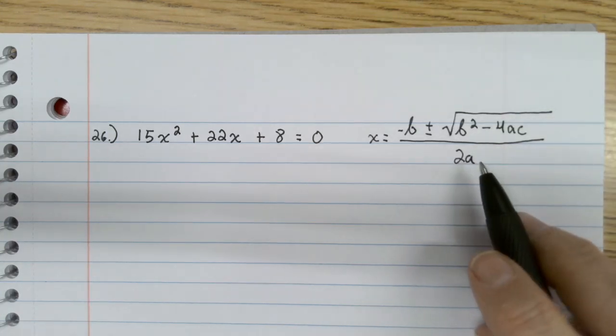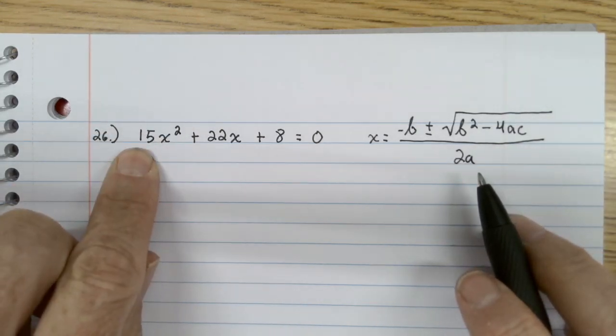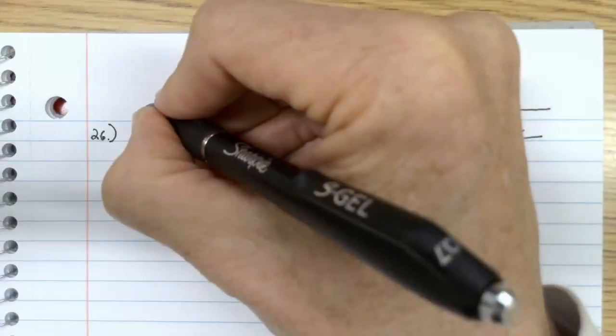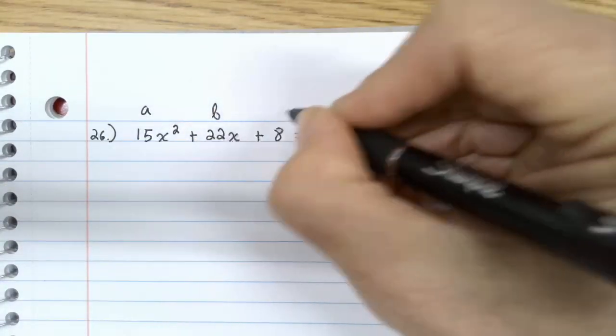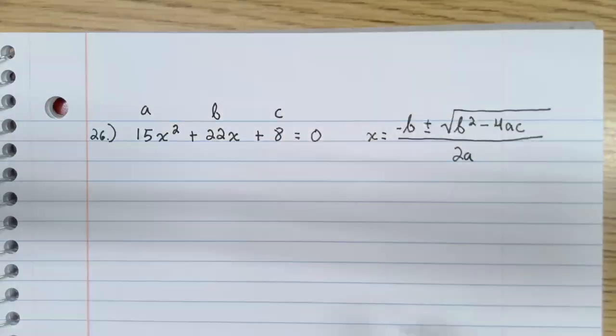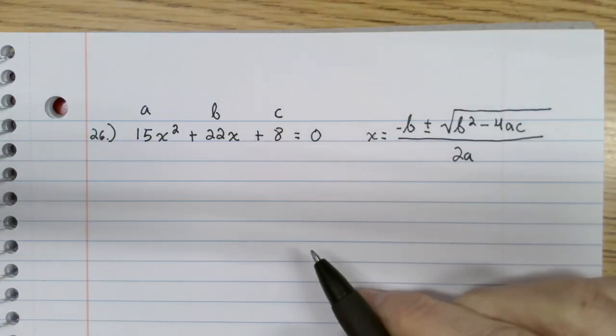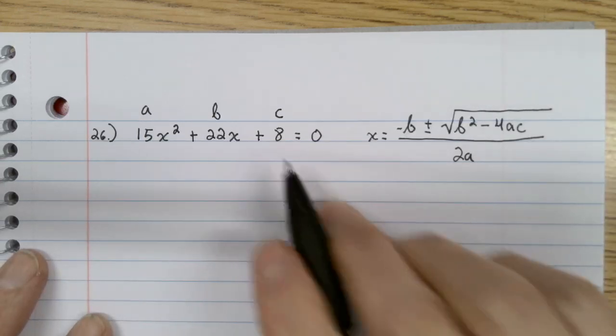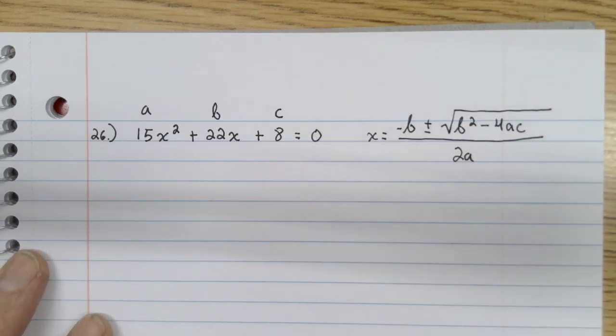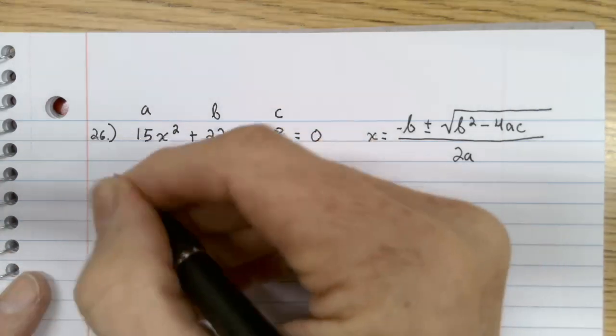And then just remembering that this is a, right? The number in front of the x squared is the a, the number in front of the x is the b, and c is going to be the constant. So now all we're doing is taking this information and plugging it into the formula. Alright, so let's see what we get.